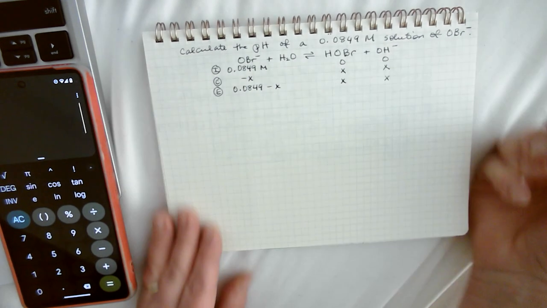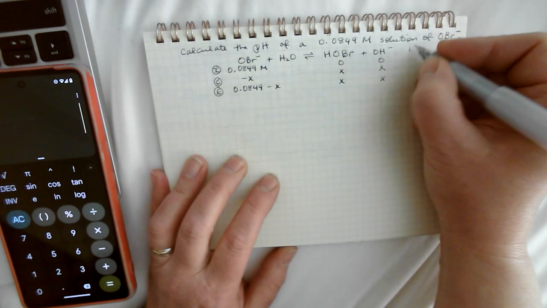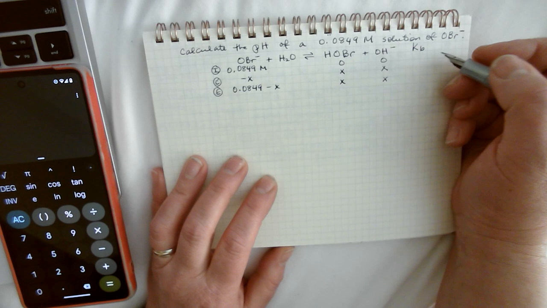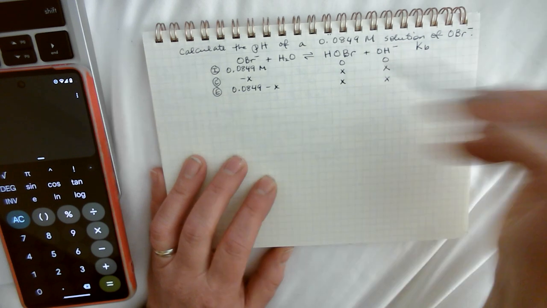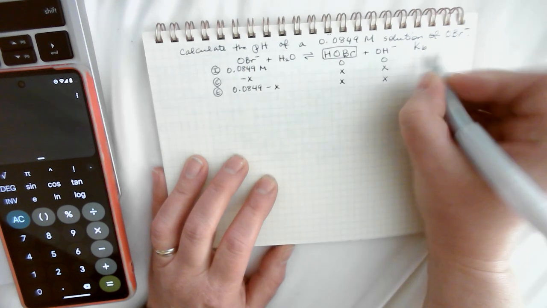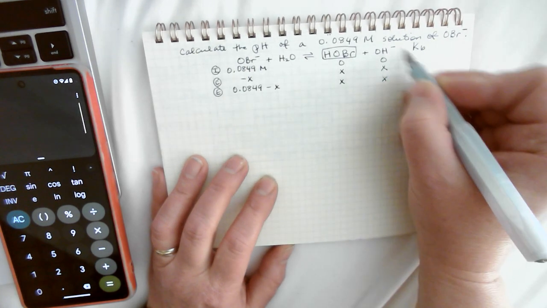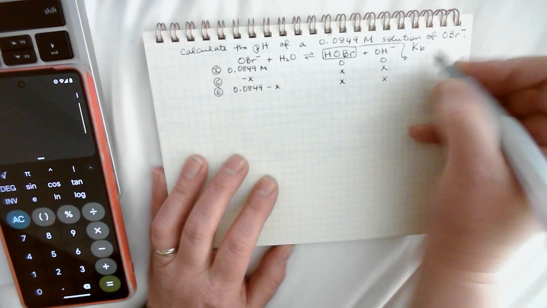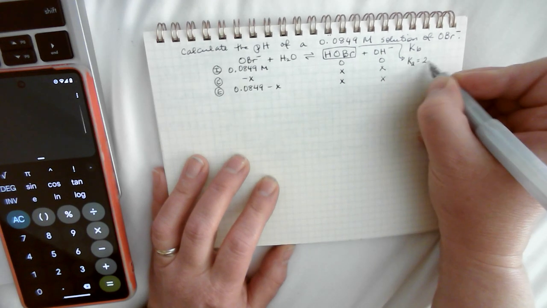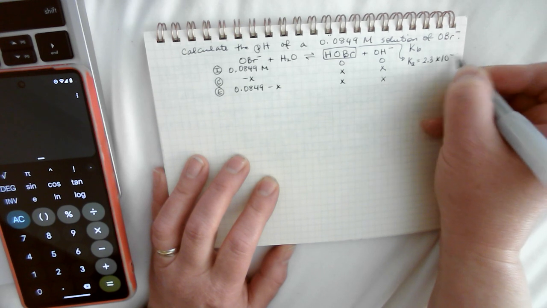Okay, the other thing that we need to recognize is that this is a Kb expression, and so we don't usually have Kb values in tables, and as a result what we're going to need to do is look up the Ka value for this HOBr. So I already did that for us. The Ka is equal to 2.3 times 10 to the minus 9.